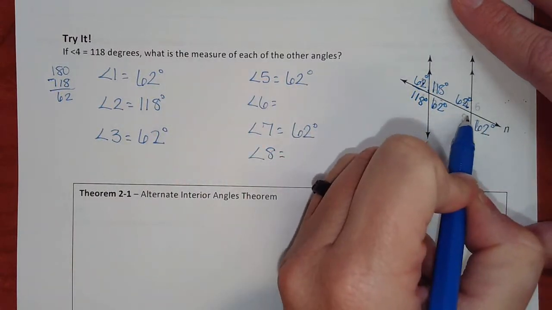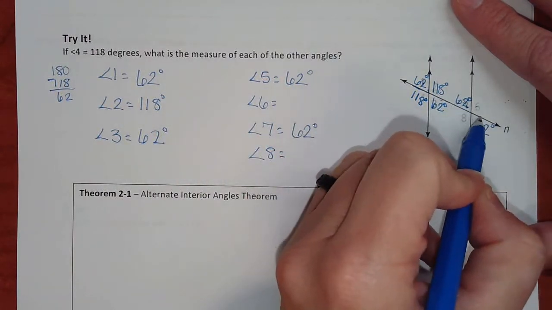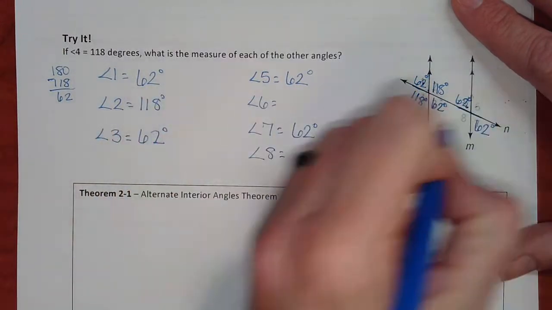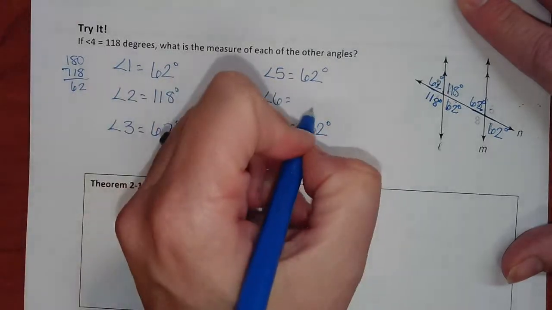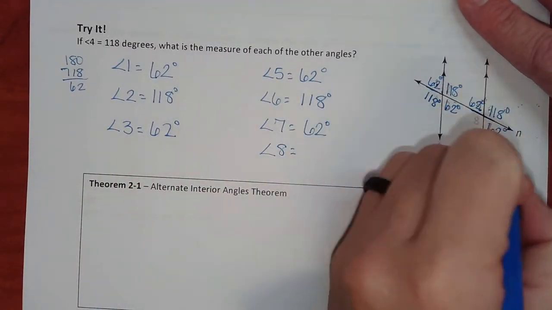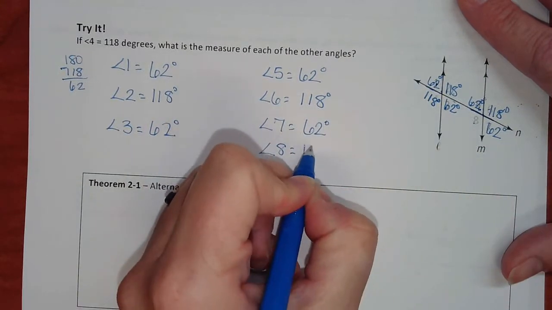And then to find angle 6, these two angles, they're on a straight line. They're connected to each other, so they add up to 180. So 180 minus 62 will give you the 118. And if this is 118, then this is 118.